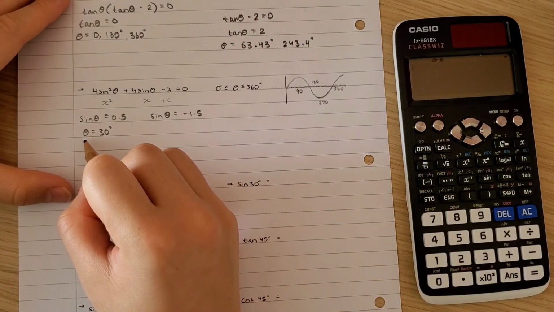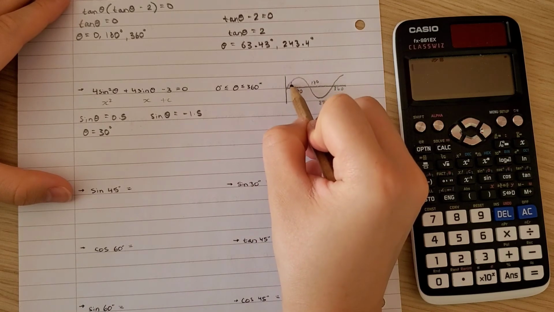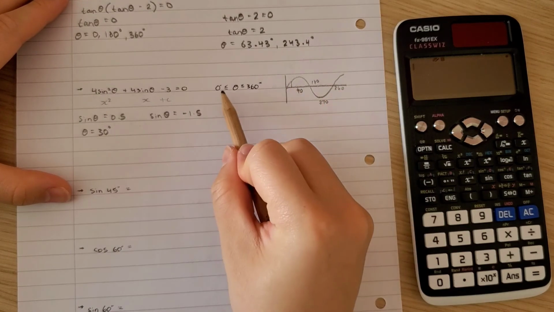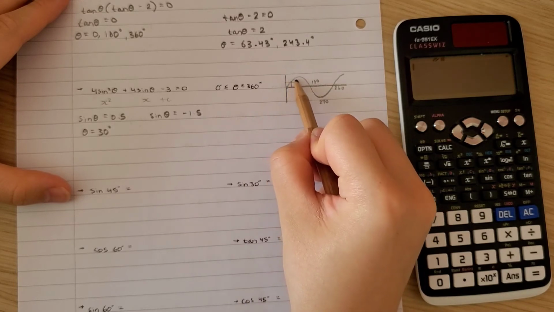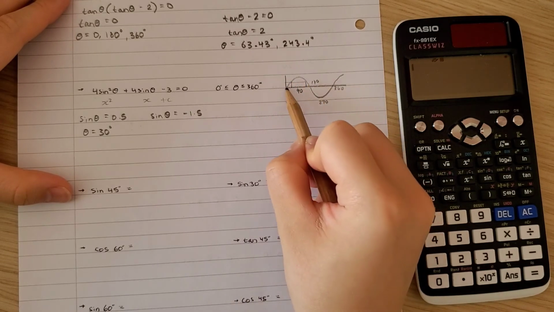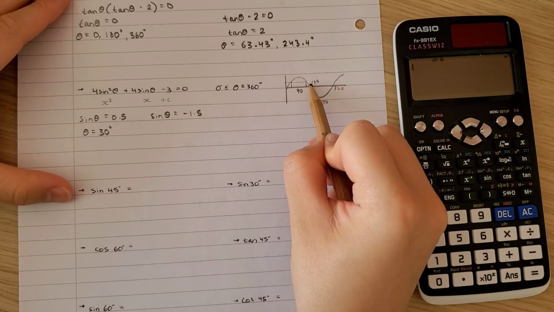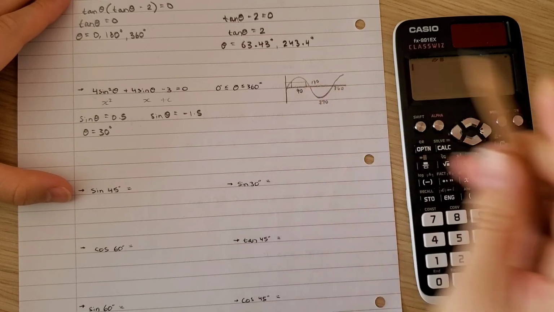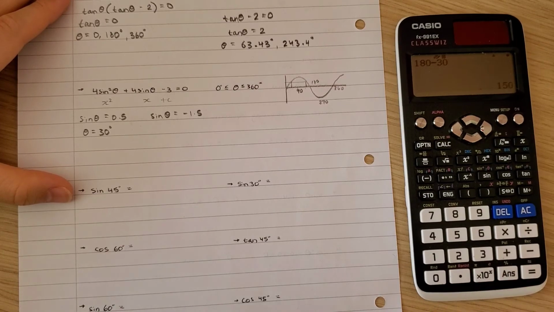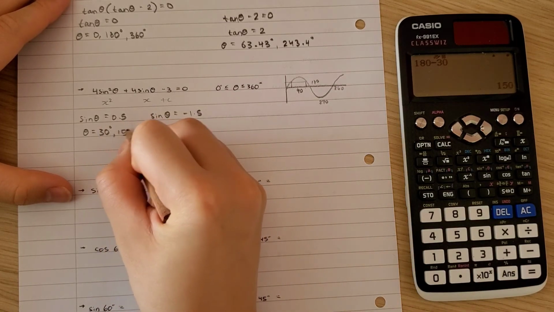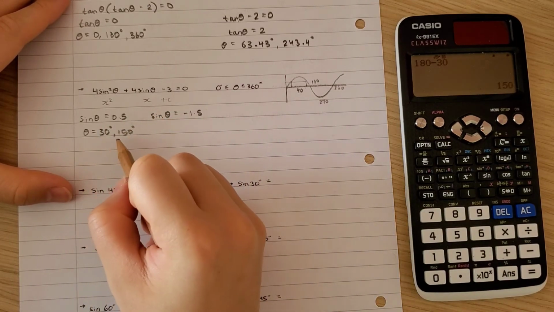With sine, it's 30 degrees, and we want it between 0 and 360, so if we draw a line, 30 degrees in from 180, 30 degrees left, so 180 minus 30 gives you 150, and that's the other value.